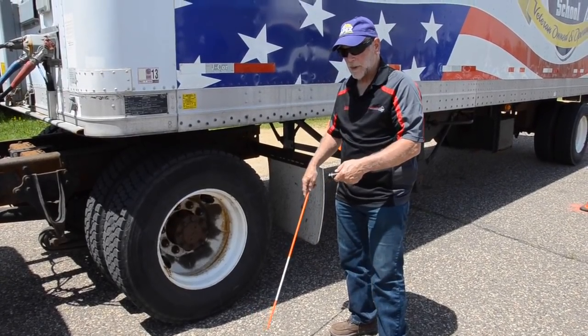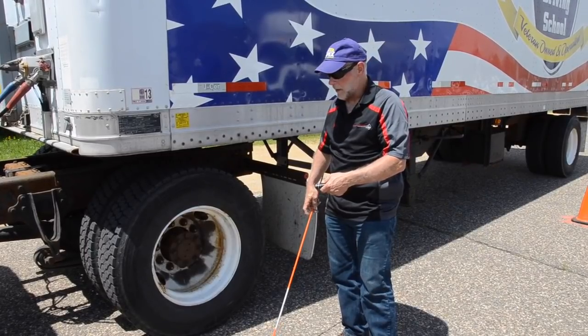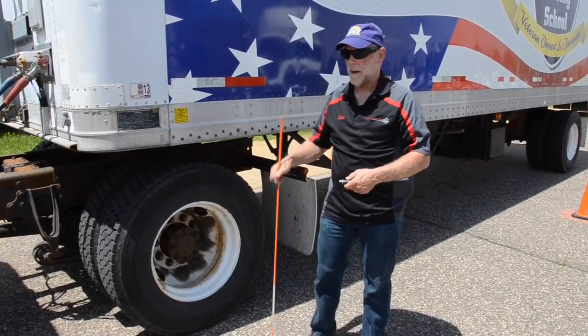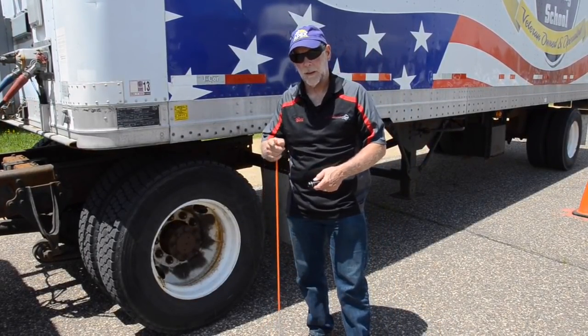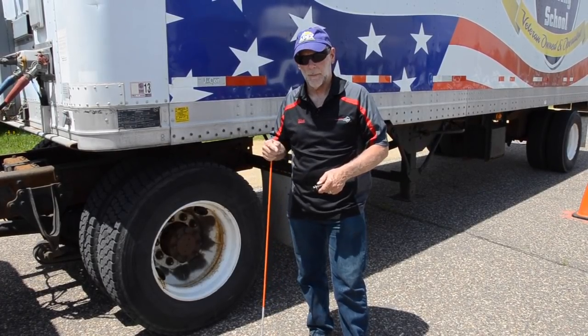Now, I just remembered something when I was talking about the brakes earlier. I pointed out the air hose, the air brake chamber, the slack adjuster, and the push rod. But you know what? I forgot about the brake drum and brake lining.